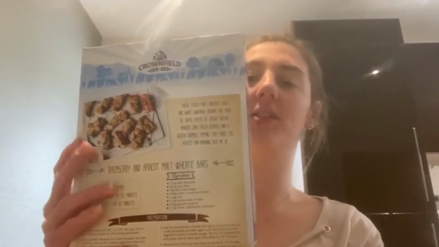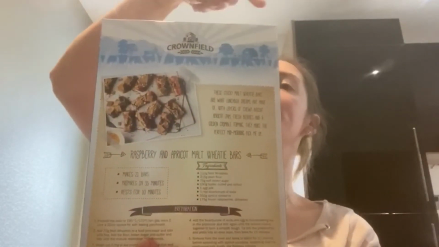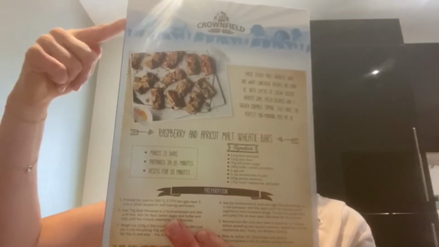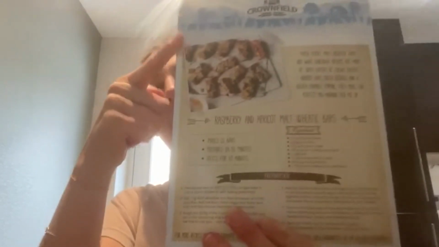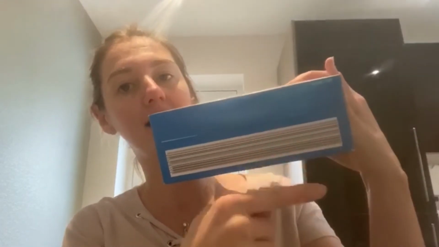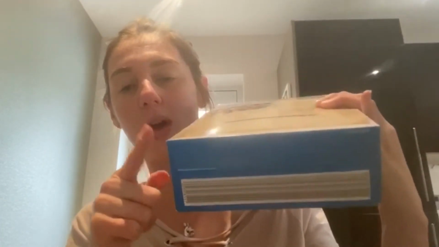Okay, let's count the edges. 1, 2, 3, 4, 5, 6, 7, 8, 9, 10, 11, 12. 12 edges. Okay, let's see if you can do that at home.